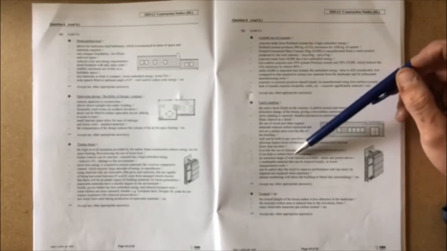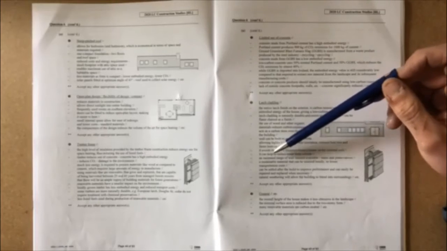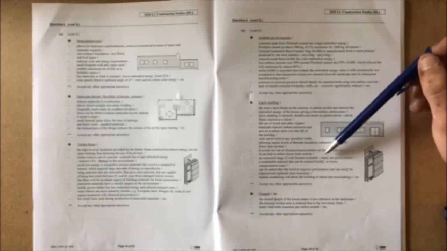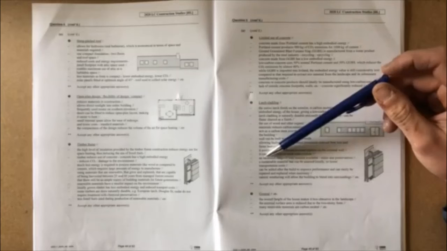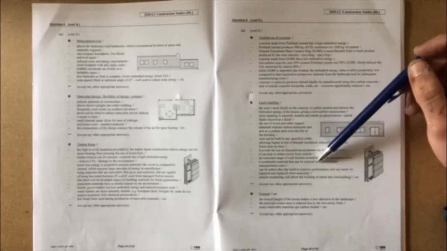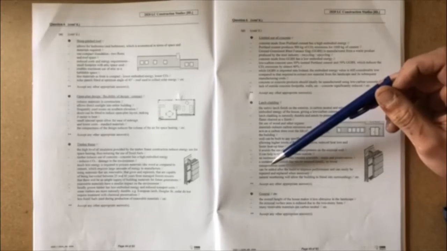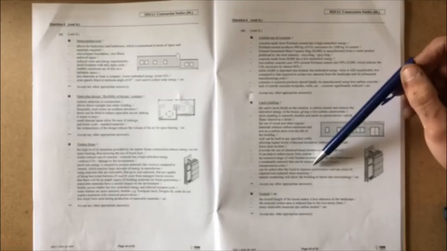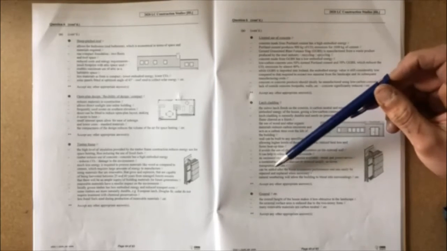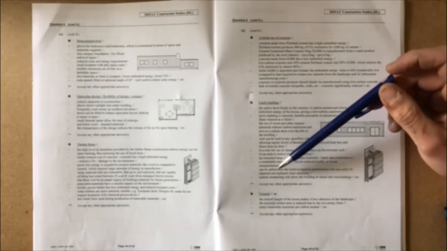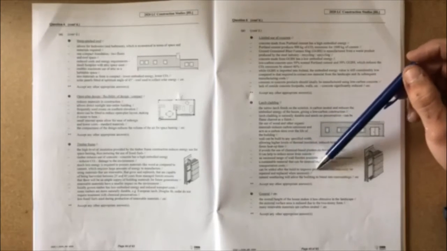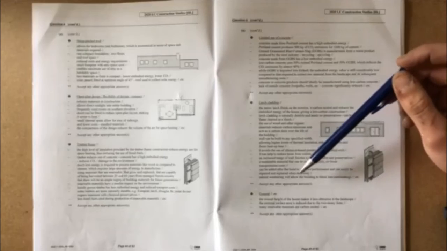It can help reduce noise from the outside. An increased range of wall finishes available, stains and preservatives. A sustainable material that can be sourced locally, so lower transportation costs. Can be added after the building to improve performance and can easily be repaired and replaced when necessary. Natural weathering will allow the building to blend into its surroundings, etc.